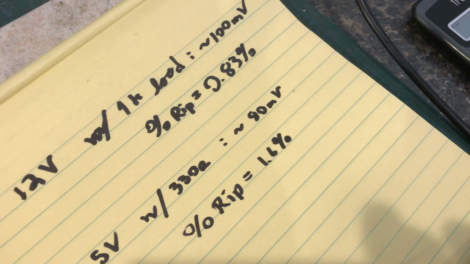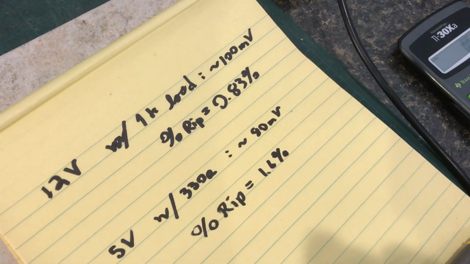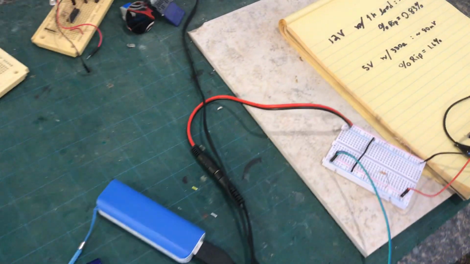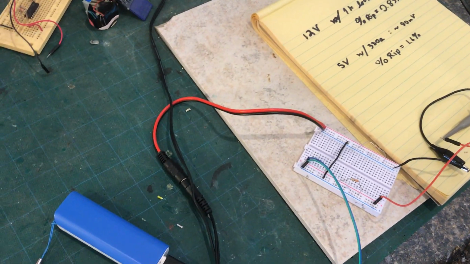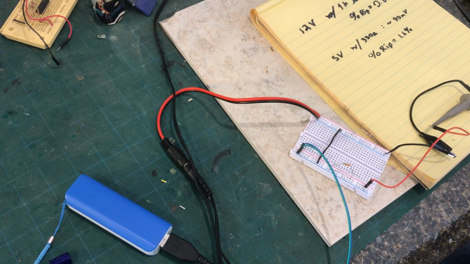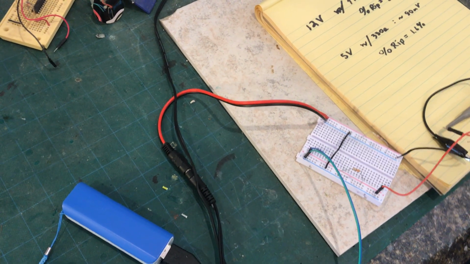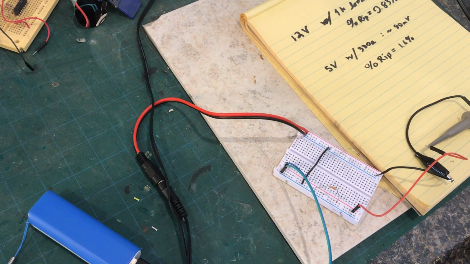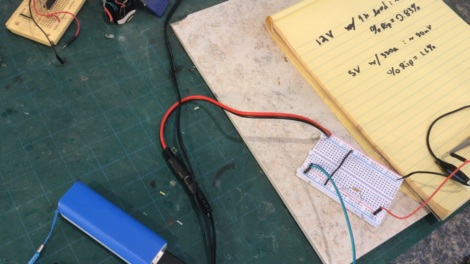I said 1% ripple is a decent rule of thumb. It depends on the application. For a phone charger, 1% ripple, who cares? 1.6, it could be 5% ripple, and it probably wouldn't matter. But for analog circuitry, yeah, you'll see that. That might mess things up for you.